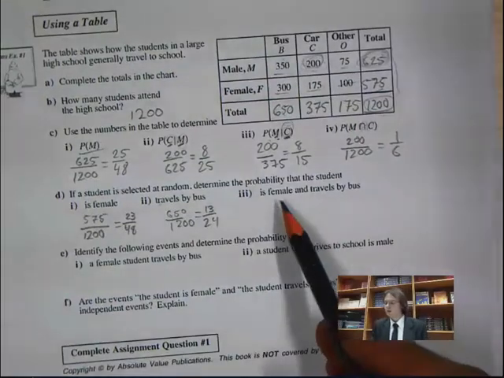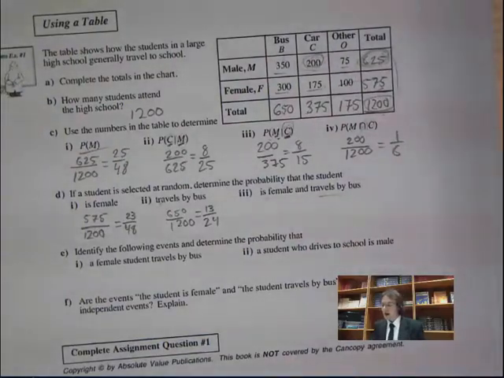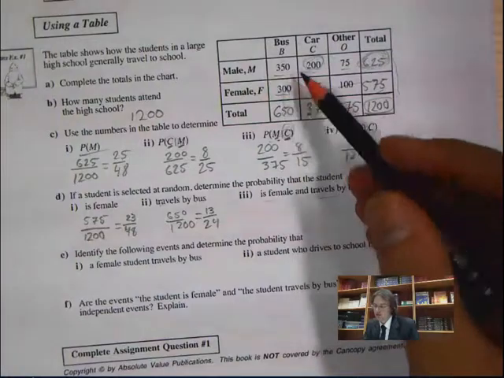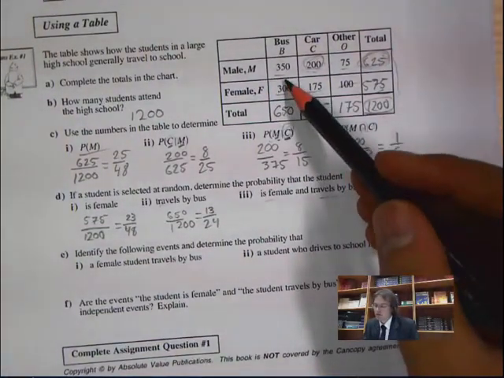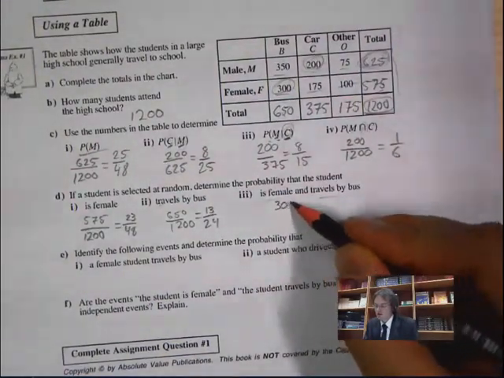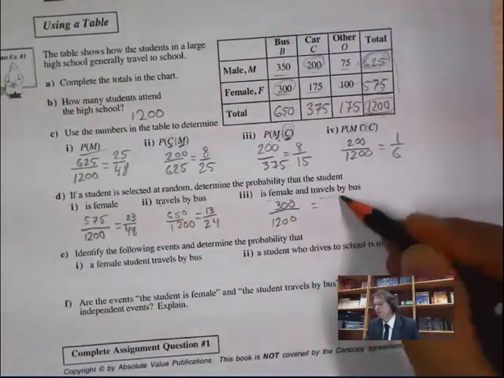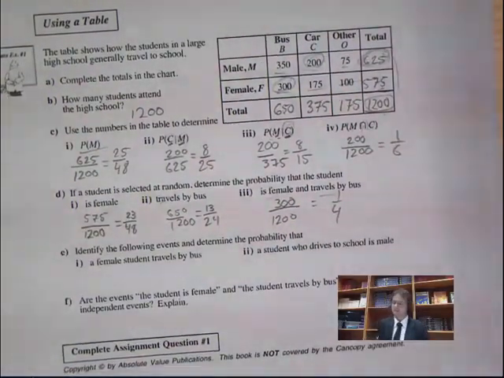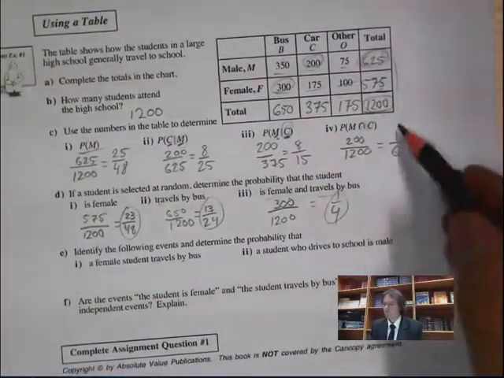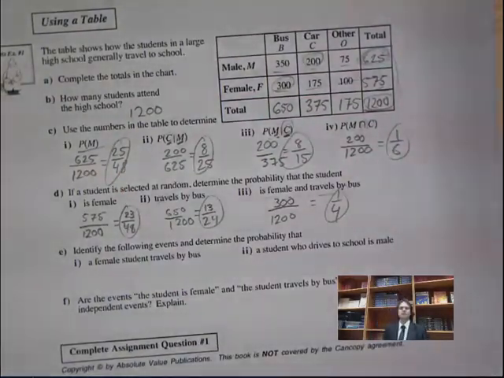Okay? Now the next one is female and travels by bus. So that's going to be female right here, and travels by bus is 300, and that's all out of 1,200, which is the same as 1 in 4. Okay? So those are done. I'll circle my better answers. Alright, so there we go.